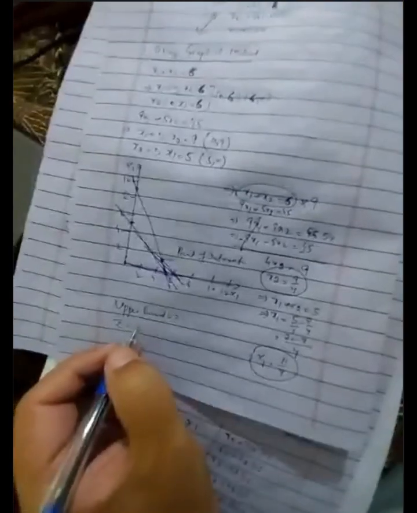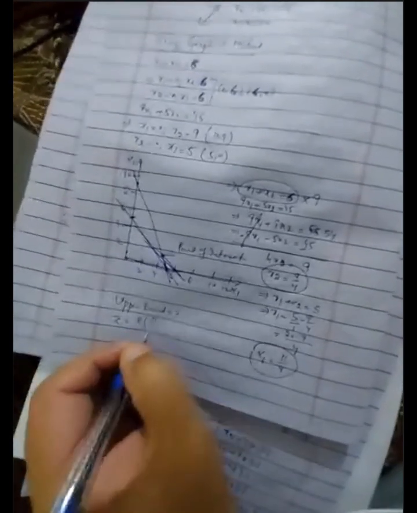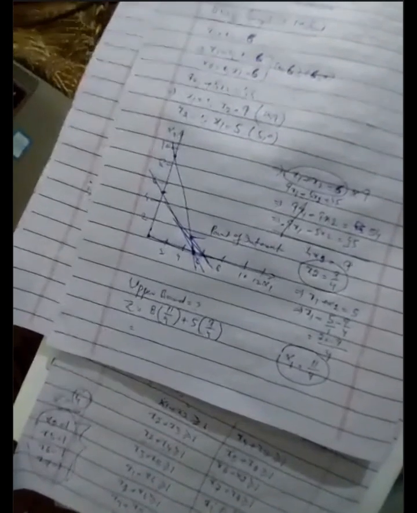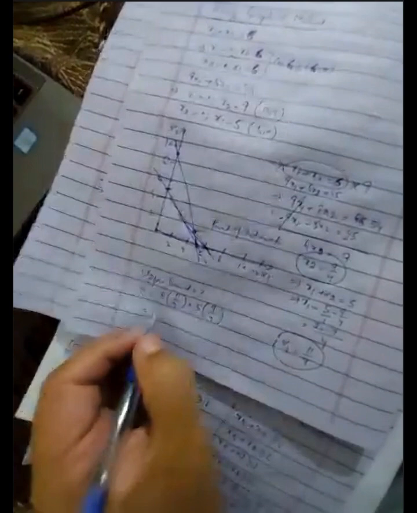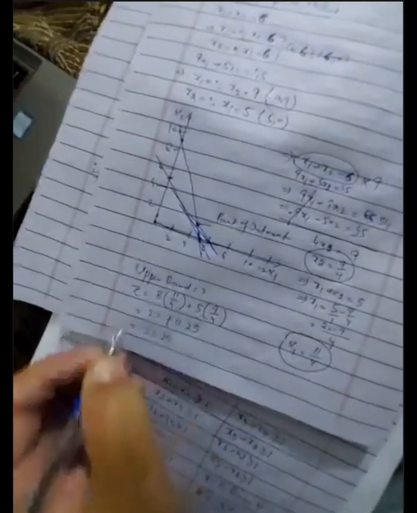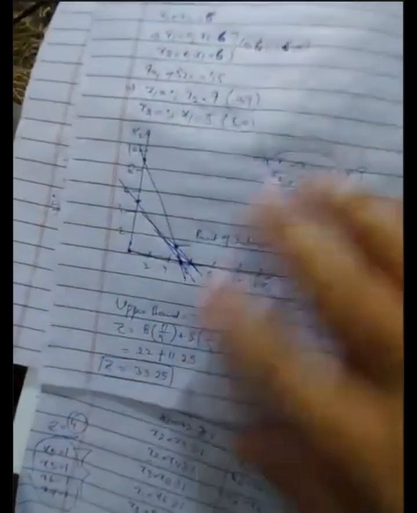I will say the upper limit to address here is z is equal to 8 into x1 plus 5 into x2, and it will get us 165 divided by 4, 41 point something. So this is the maximum that we can achieve. Okay, this is the upper bound.